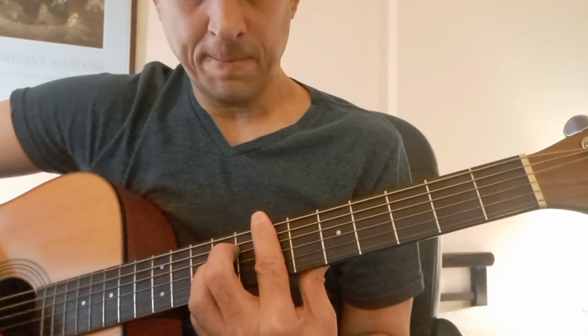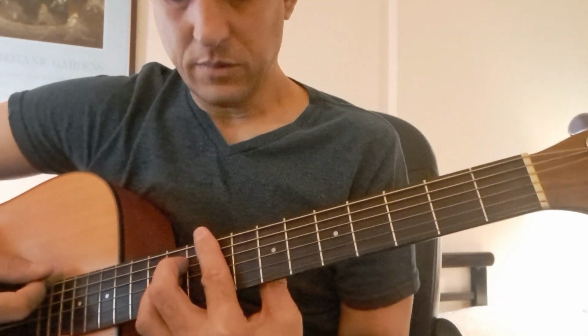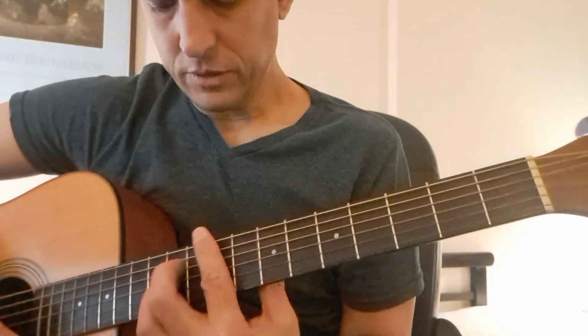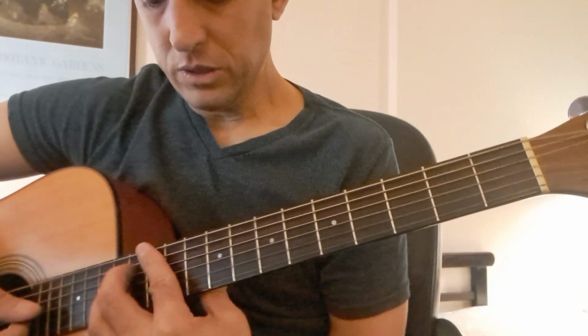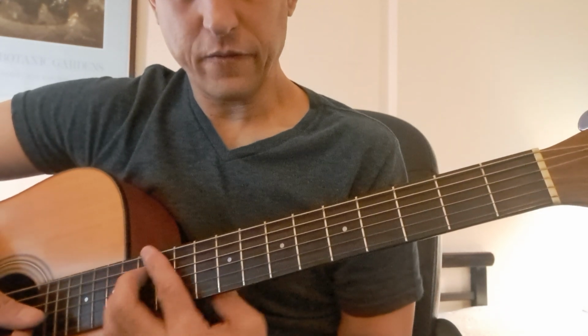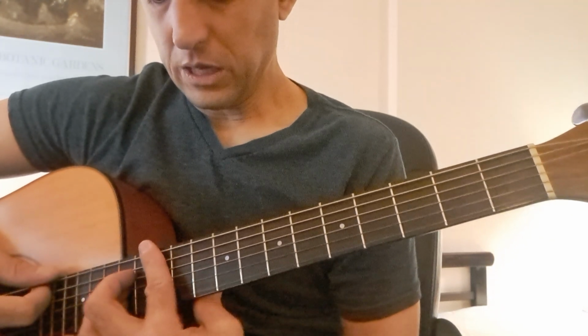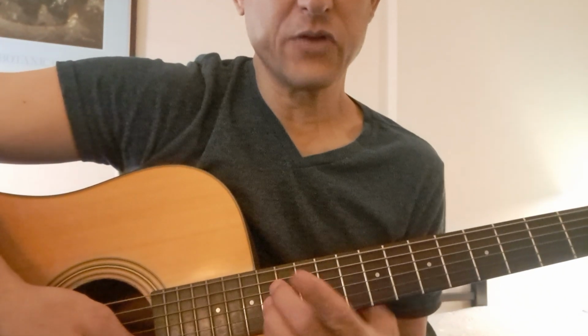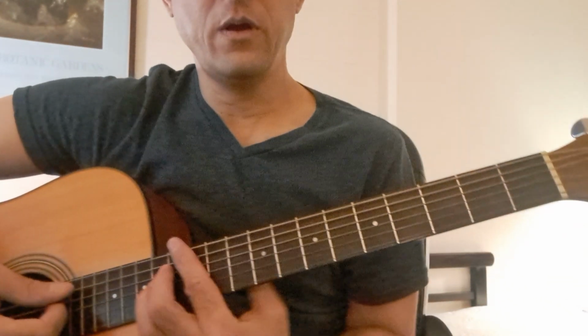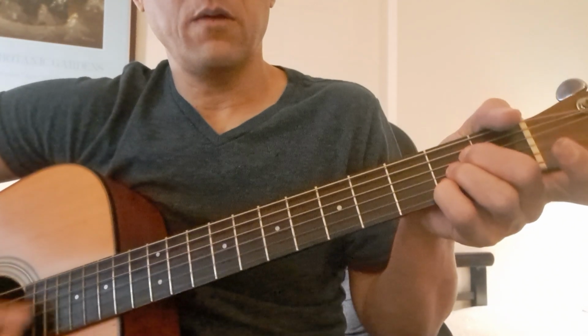E major, F major, F sharp major, G major, G sharp major. Kind of hard to play it up here, but you can play variations or some of the notes. And back up to A major, right here on the 12th fret, essentially playing the same thing as we were doing down here, right?